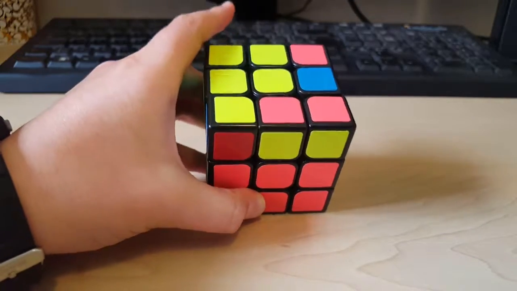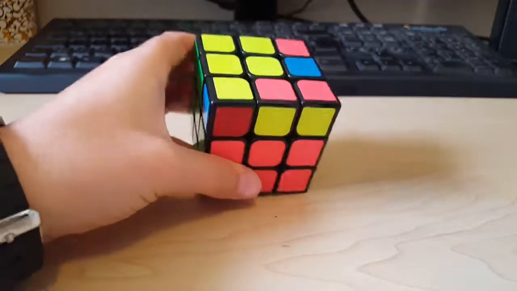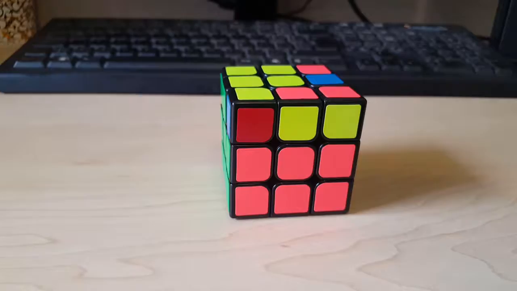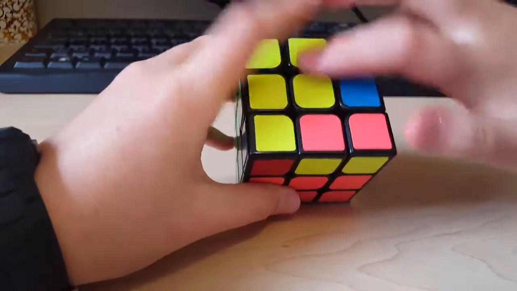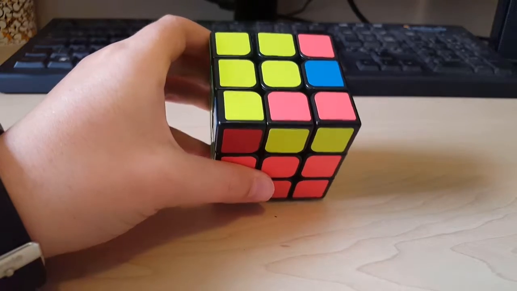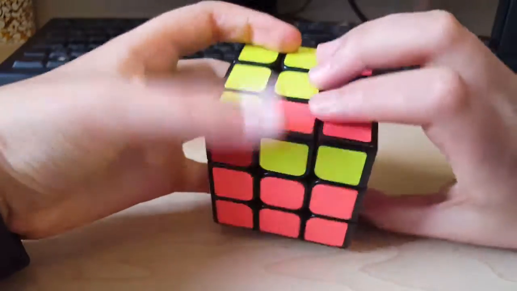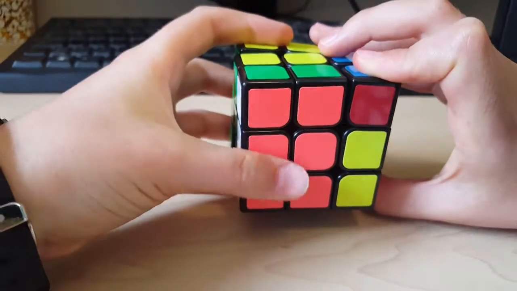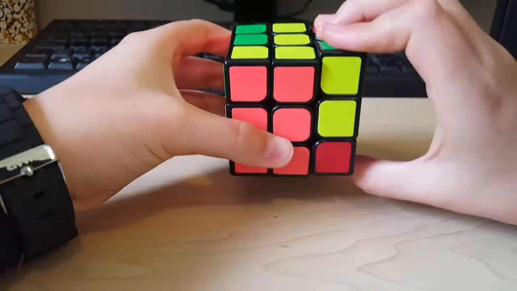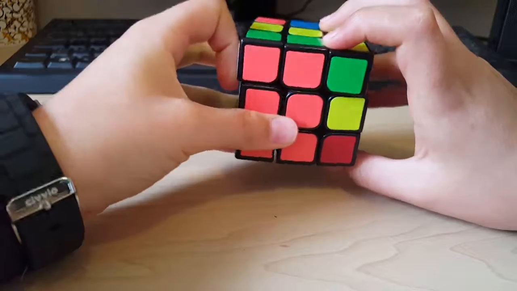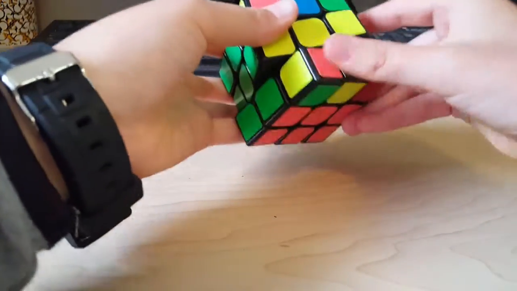Okay, so let's just start. All of these cases, you do the same algorithm. Okay, so you hold it in one of those places. For the L, we hold it top left. And then we will be doing the algorithm: front, R, U, R prime, U prime, front prime.